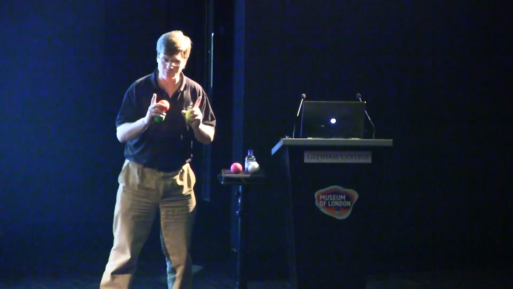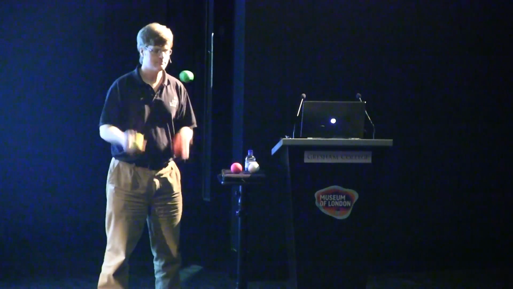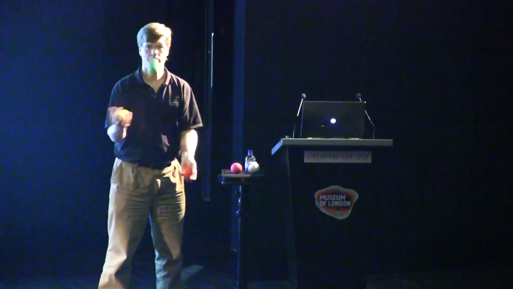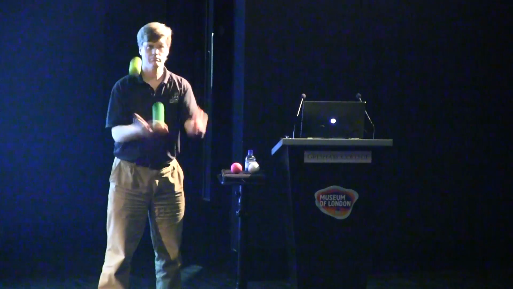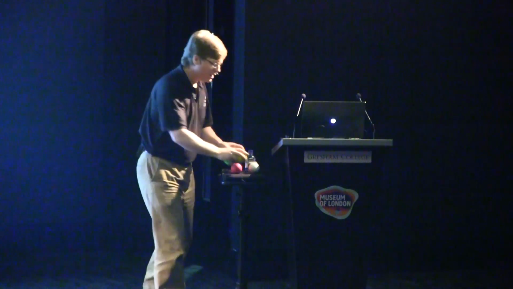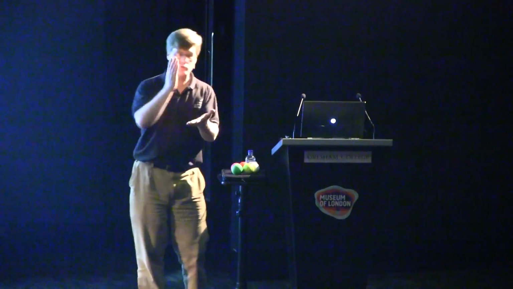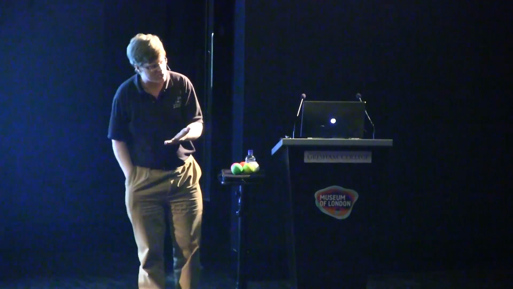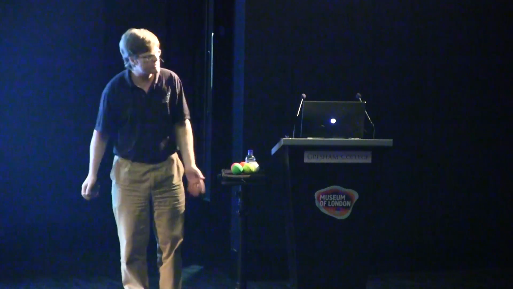This is an example of what I'm not allowed to do. I'm not allowed to do that, okay? If I want to juggle that pattern, I have to do it to a fixed metronomic steady beat, which again sounds incredibly boring. So I'm not finished yet.